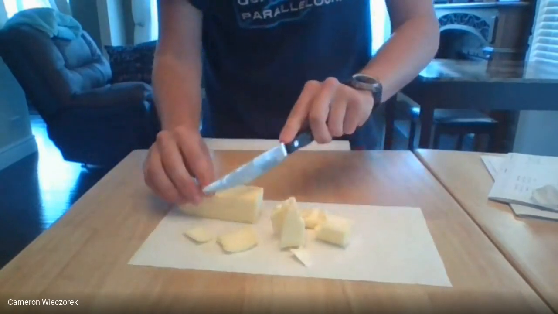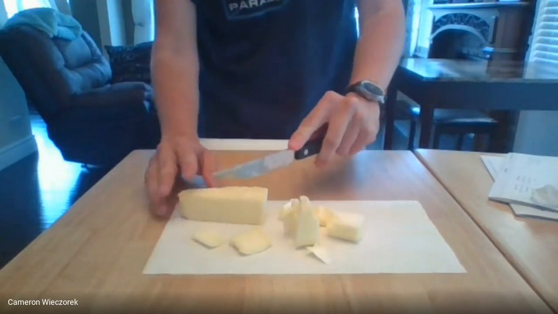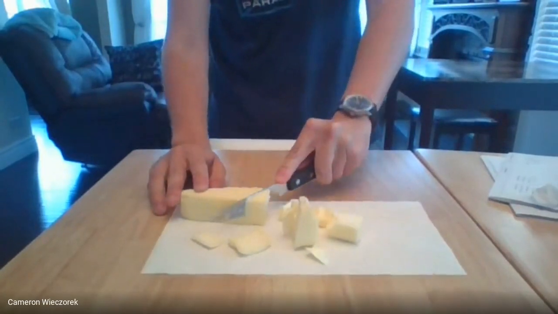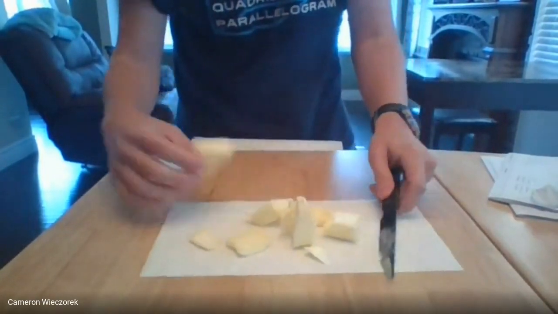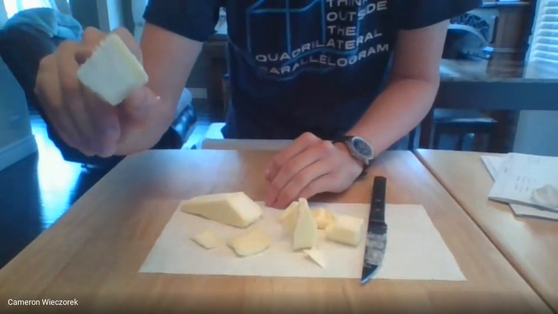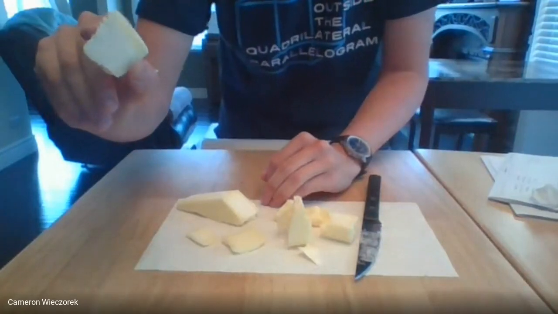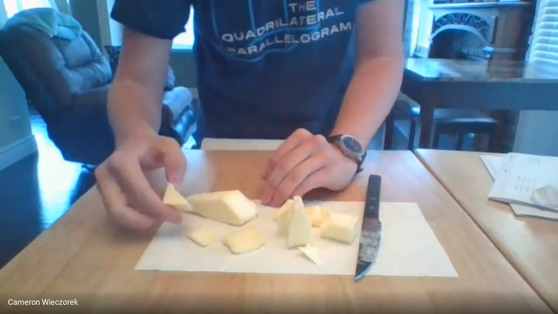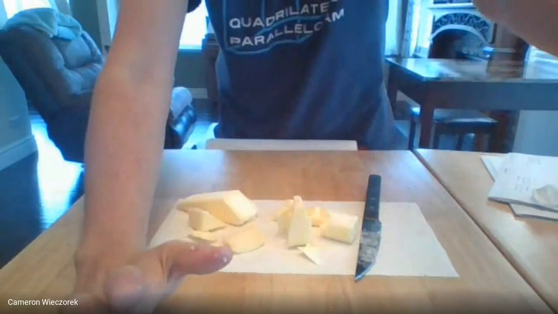I mean, what if I was to slice the butter diagonally? So now I'm going to take my knife and I'm going to slice it this way. So now I almost get a little trapezoid. So that just goes to show you, based on how you slice it, you're going to get a very different cross section. We saw a rectangle, we saw a square, and we saw a trapezoid.